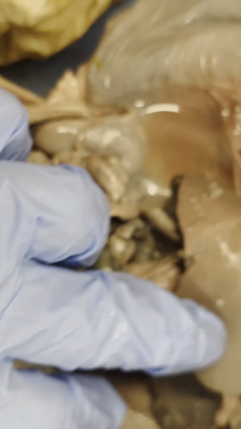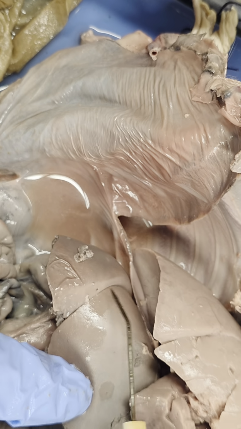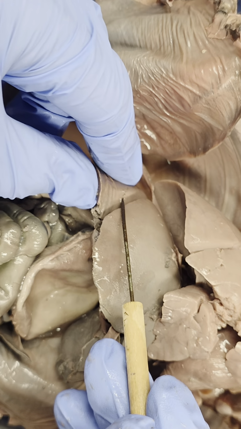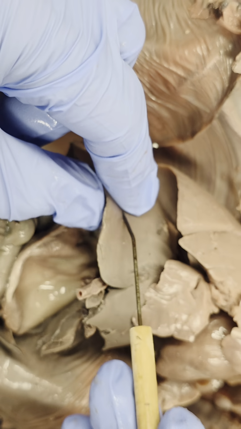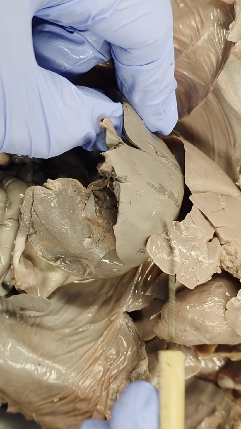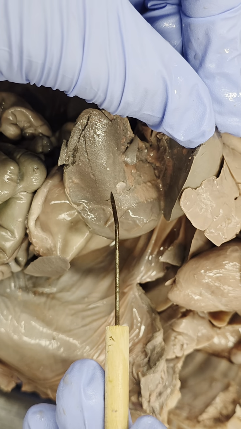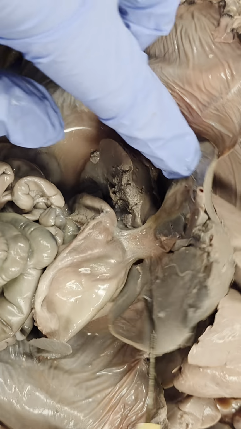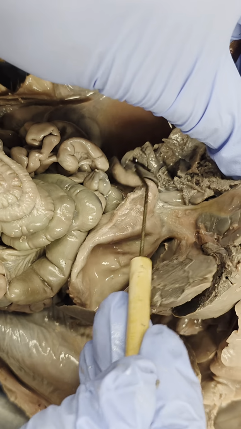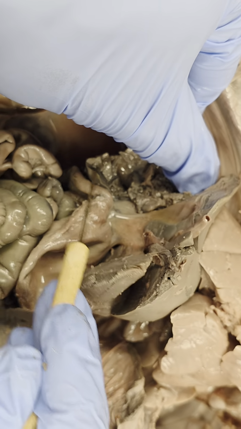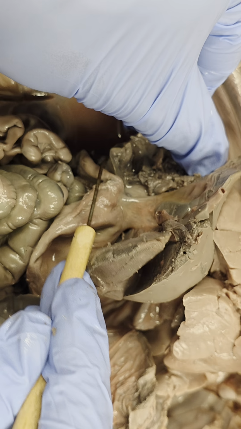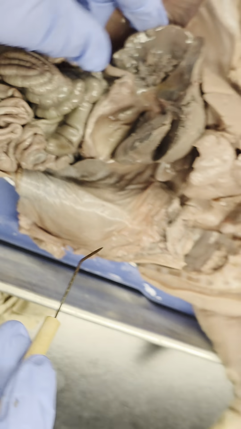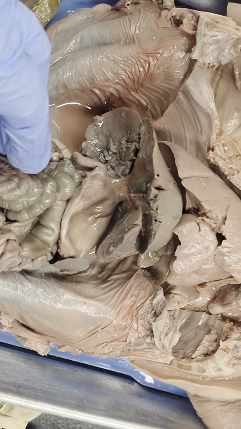Okay, again, this is the right lateral, right medial, left medial, left lateral, and the caudate. Okay, the caudate is at the bottom over here. So that's the liver.